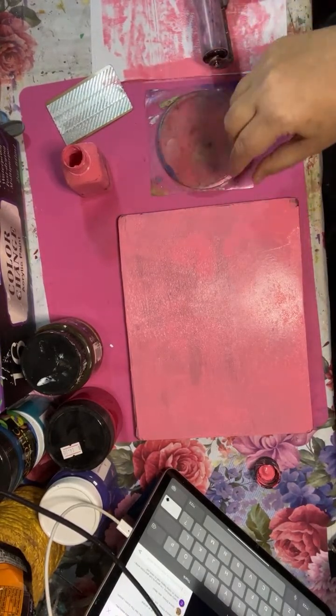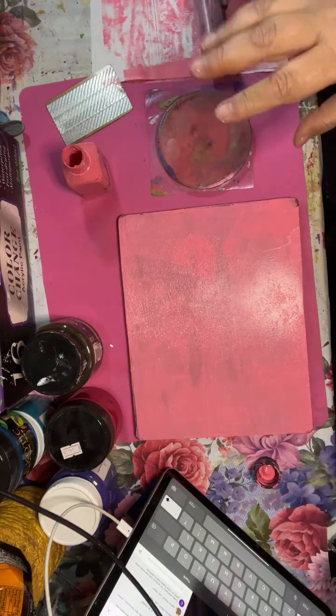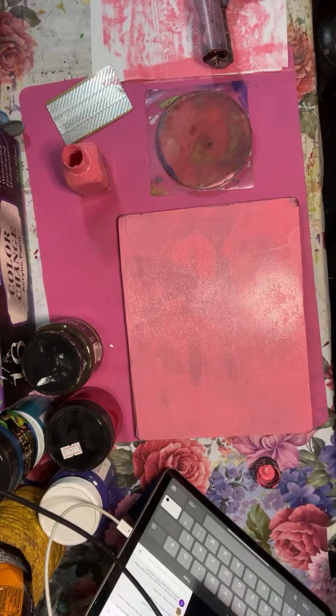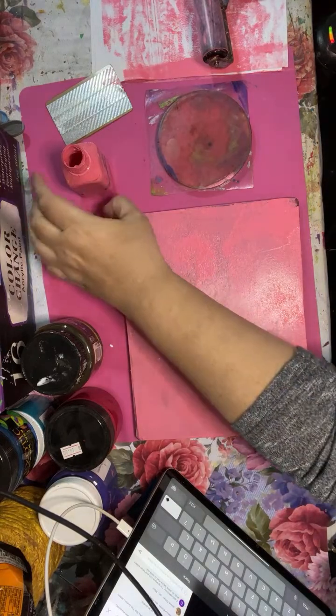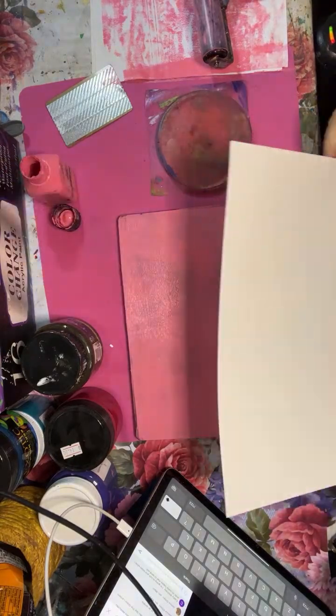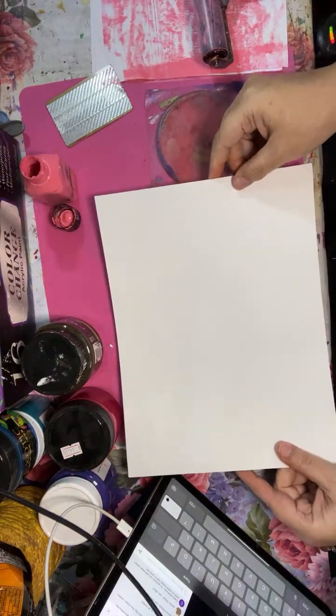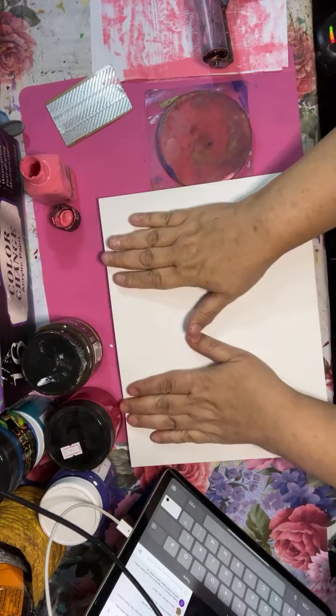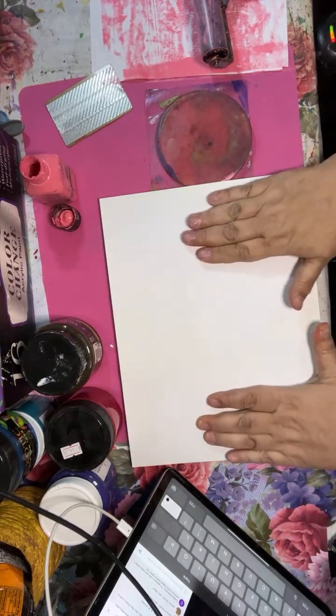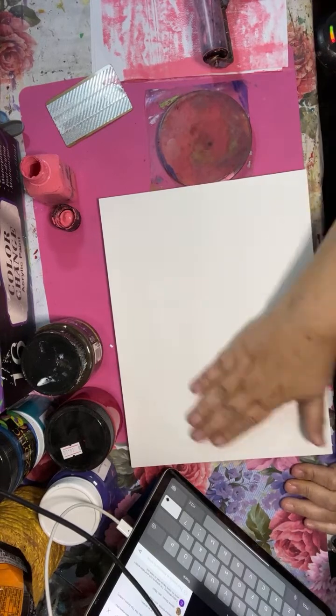the excess of paint, and now we have our paper. It's a very good paper that Mariah and Patricia recommended to me, and I don't remember which one, but it's in their channel, all the recommendations. This is the good paper.